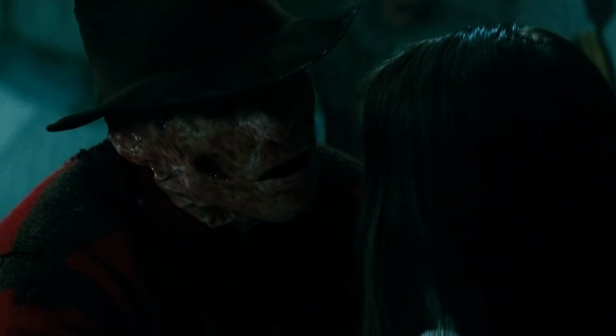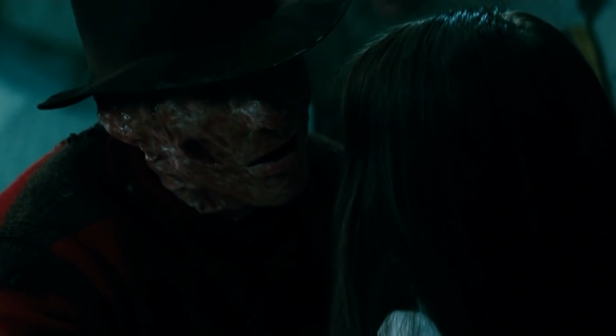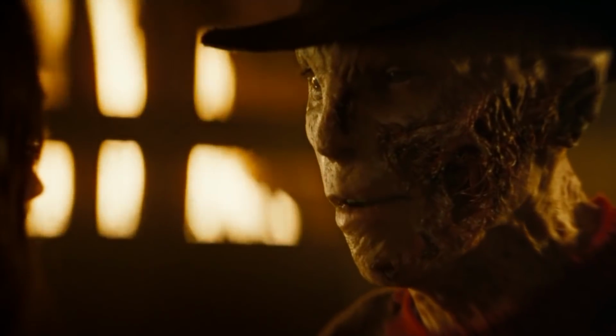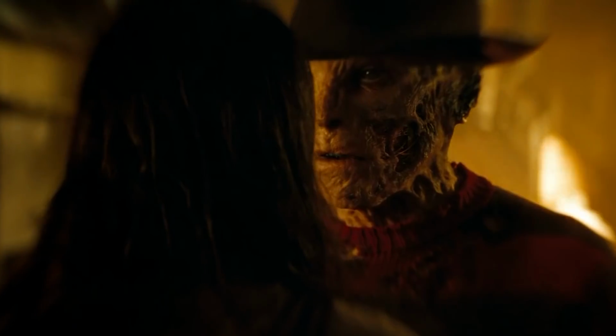The only good thing about the movie is Jackie Earle Haley's portrayal of Freddy Krueger. A similar backstory for the villain was scrapped for the original movie, but the remake decided to go with it. Even Wes Craven was vocal about his displeasure with the remake.